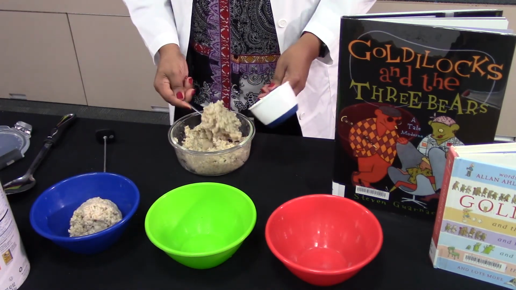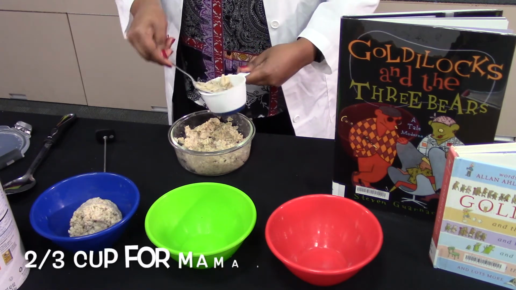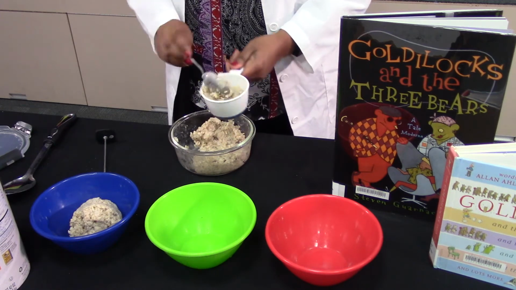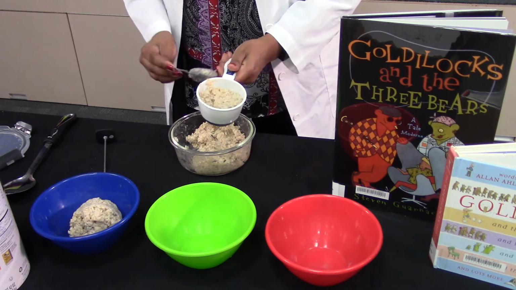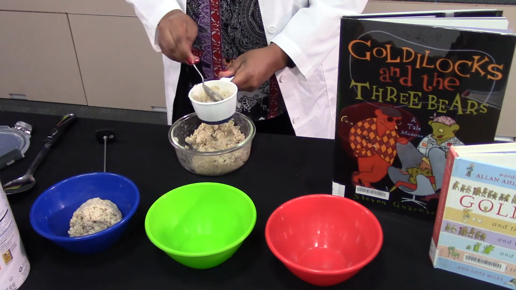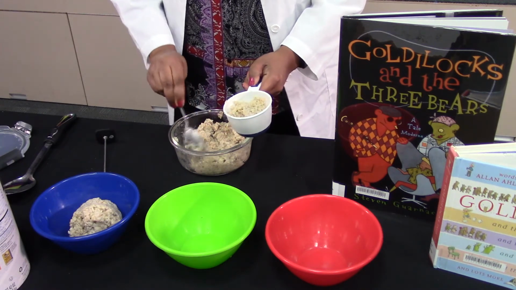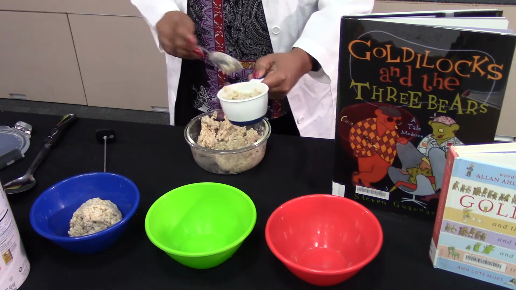Next up is Mama Bear. We're gonna give Mama Bear 2/3 a cup of oatmeal. So for a 2/3 measured cup, you want it to be more than half of the cup, but you want it to be less than 1 full cup.